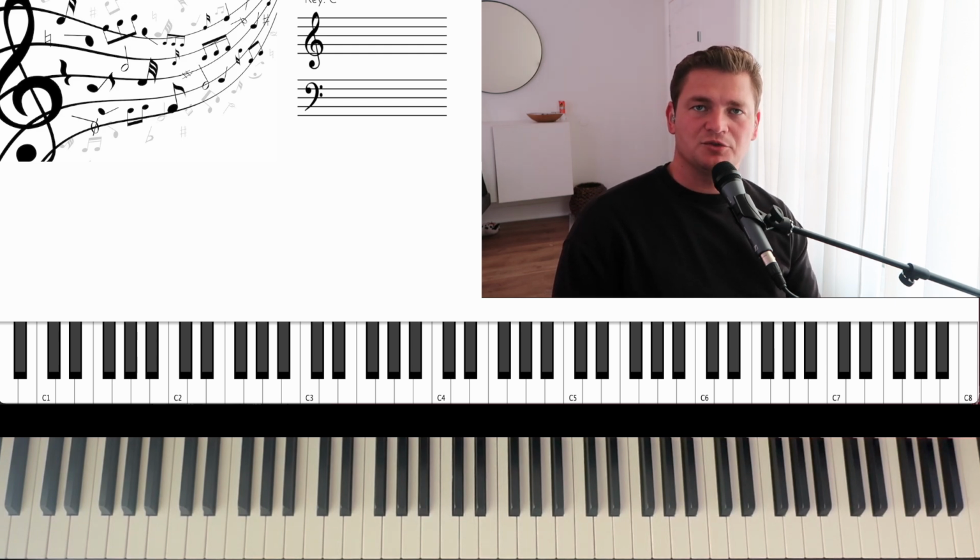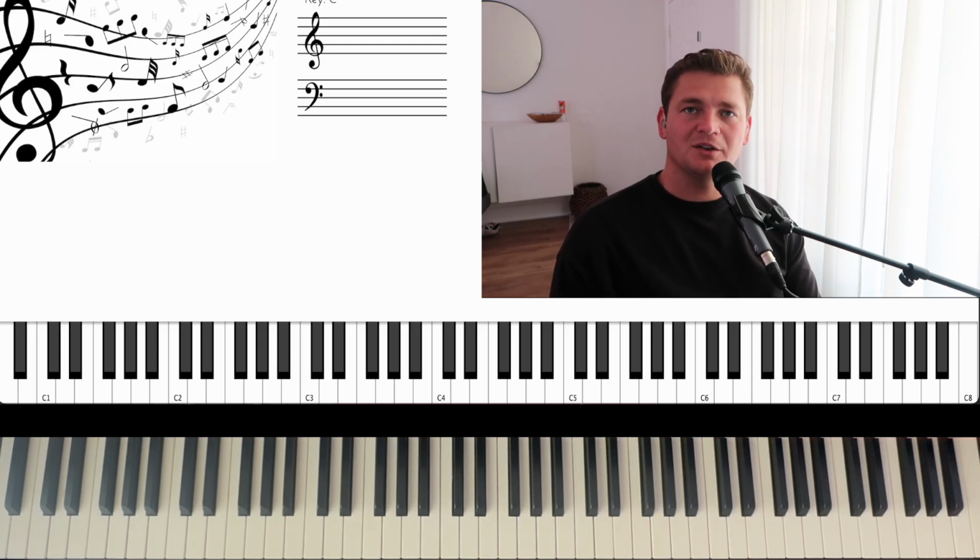Today I'd like to show you the scales. A scale is a sequence of notes arranged in an ascending or descending order of pitch. Now, since that's a little bit complicated, I have also an easier definition. A scale is a group of musical notes played in order from low to high and from high to low.